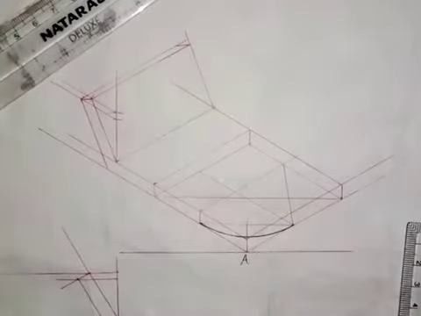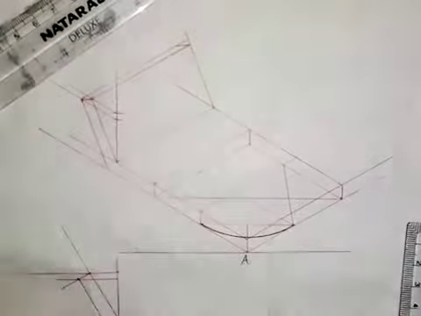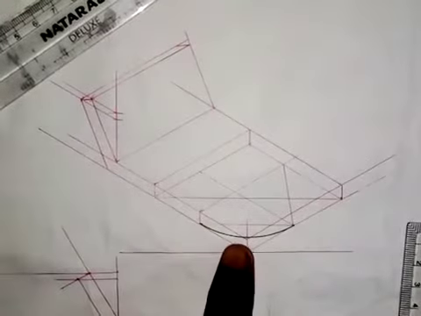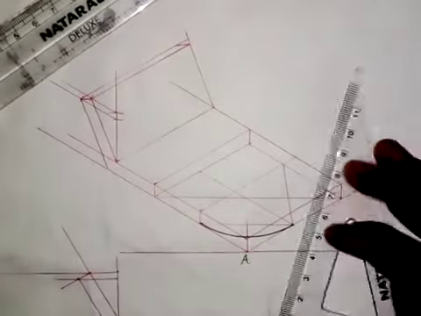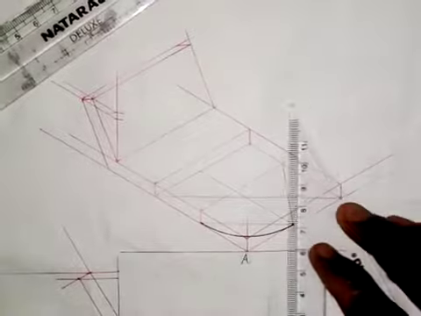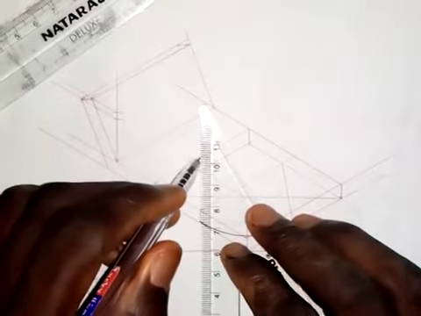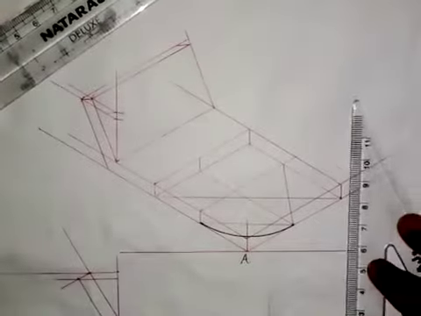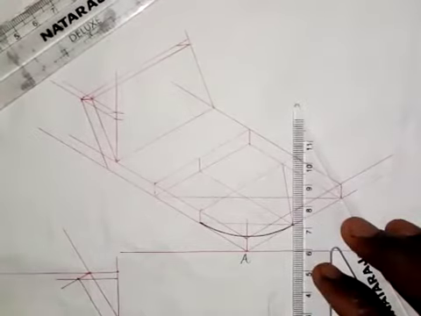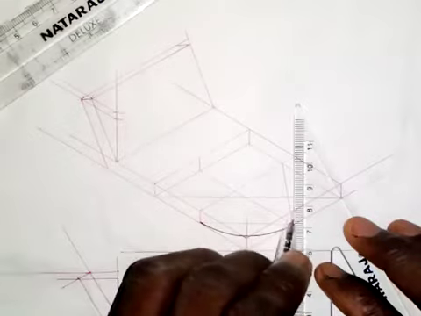I'm supposed to draw an arc from here, but I will pen that for now. So let me leave that. Let me draw the upper one. I already have it, so all I need to do now is get the midpoint of this. The midpoint of this is the midpoint on the upper face. So that's the midpoint, and then the midpoint here. If I draw a vertical line here, this is the midpoint here.